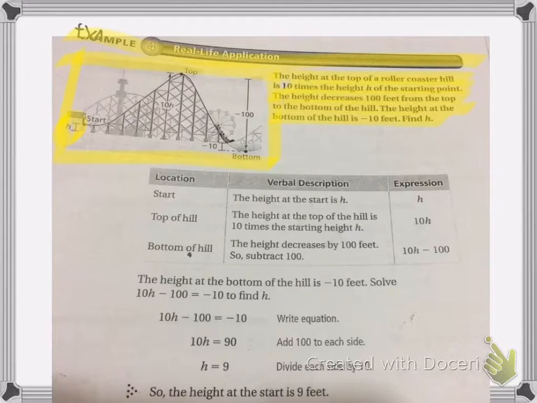Awesome. Okay, so this word problem tells us a lot. It tells us the different heights of various things. So we are only going to do a 2-column chart instead of a 3-column one. You're going to give me the location: start, top of hill, and bottom of hill. And then you are going to do the second column, expression. So it tells us start. The height at the start is h. That's what it told us.